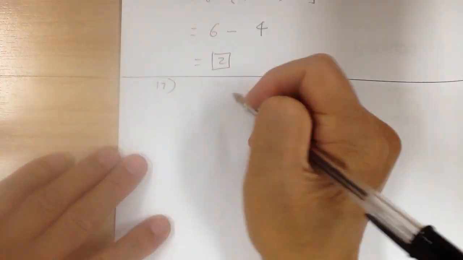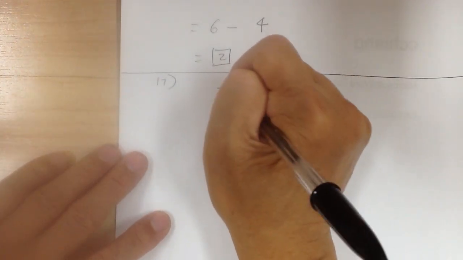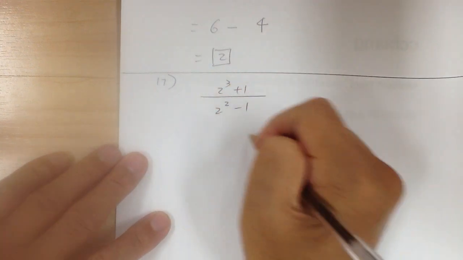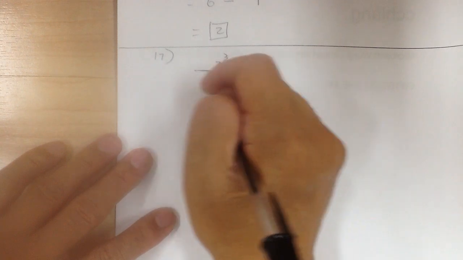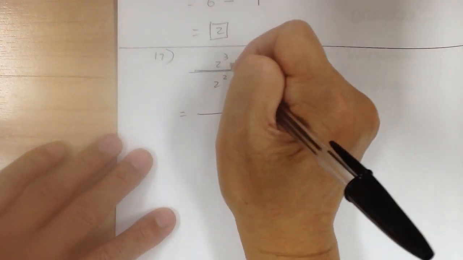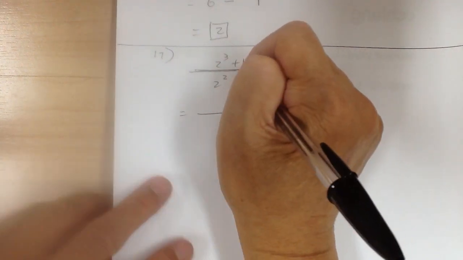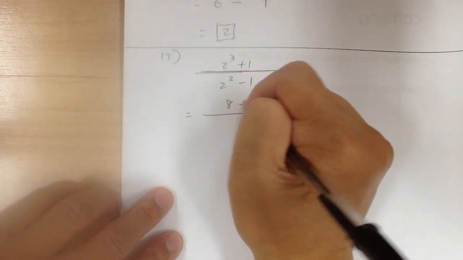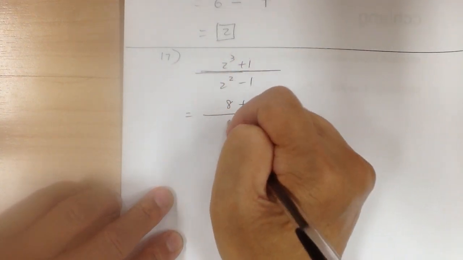Okay, number 17. You have 2 to the 3 plus 1 over 2 to the 2 minus 1. Okay, so this is your grouping symbol. So you have to do the top group and the bottom group separately. So on the top group, you have the exponent and addition. So you want to do exponent first, so 2 to the 3 is 8, 2 to the 2 is 4.